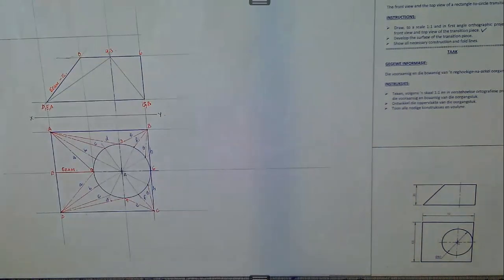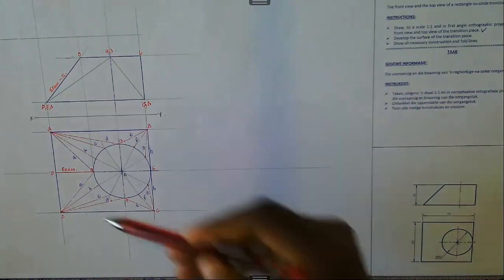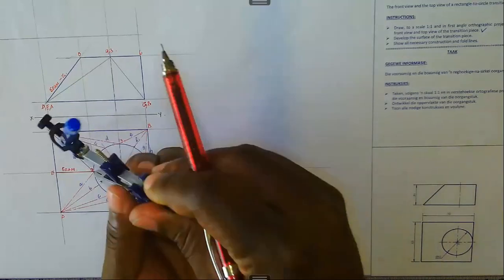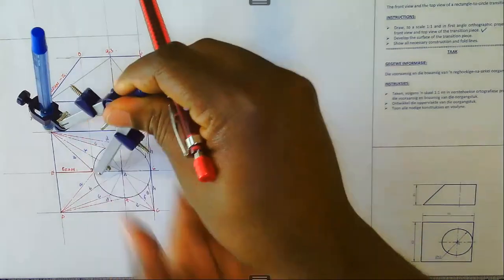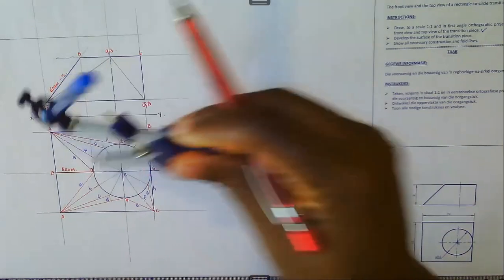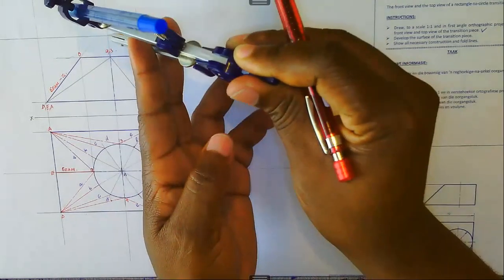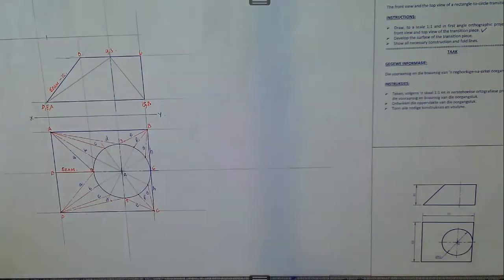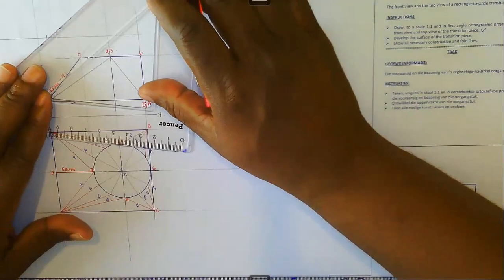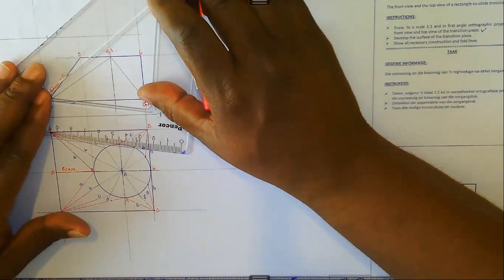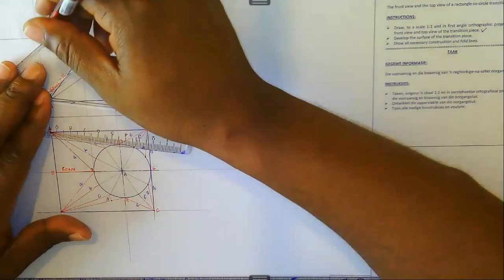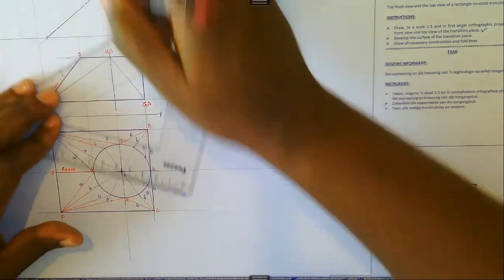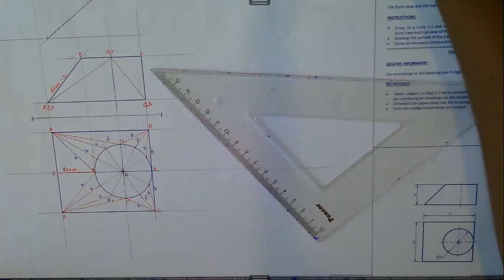Right. Now, let me start with A, right? I'm going to take this measurement with a compass like this, right, stand here, and mark like that. Connect this point to that point. Like that. So like this.